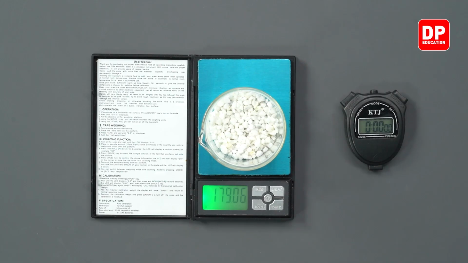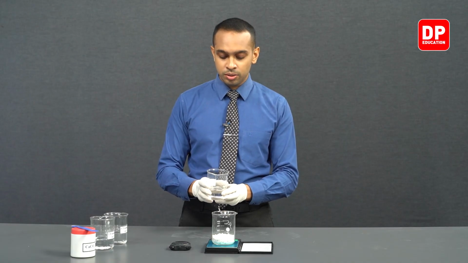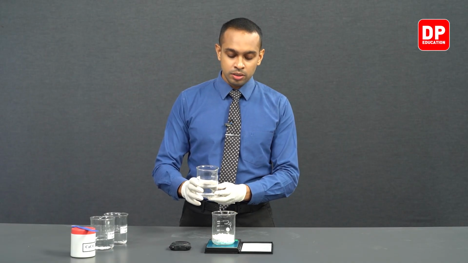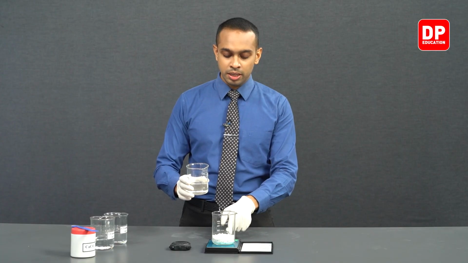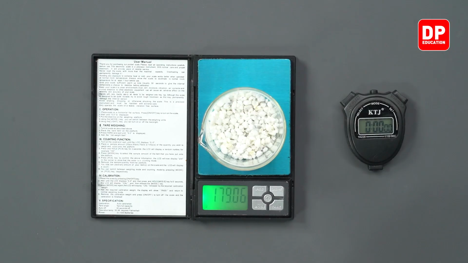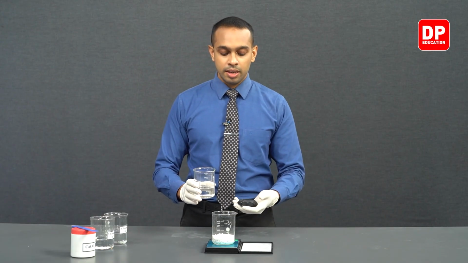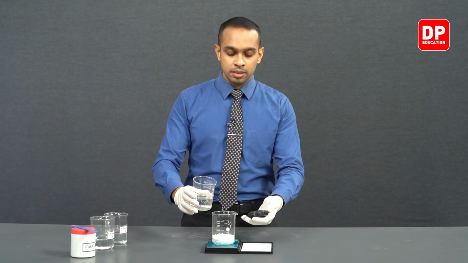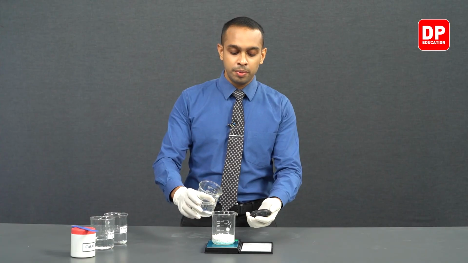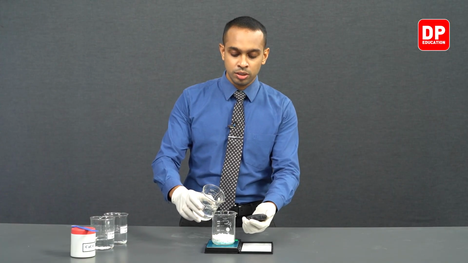Now students, we are going to add 1 mole per decimeter cube HCl to this. You can see the mass reading is 179.06, and as we add the HCl, we will be turning on our stopwatch.